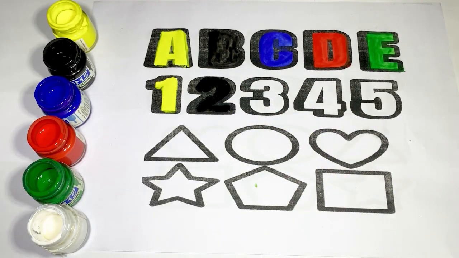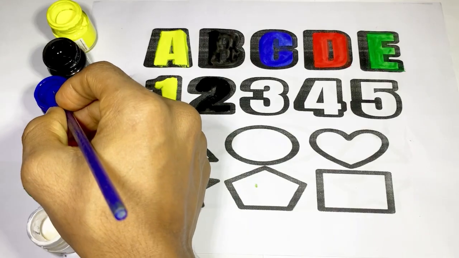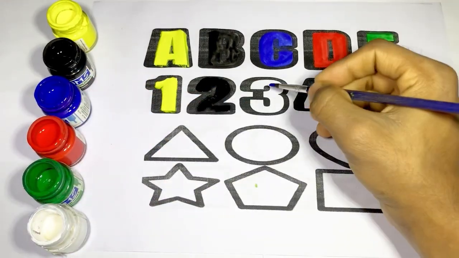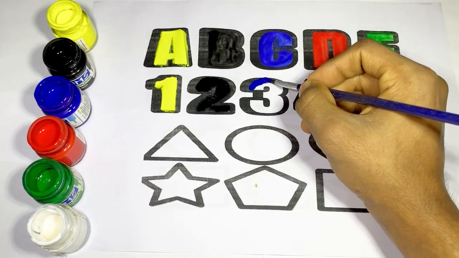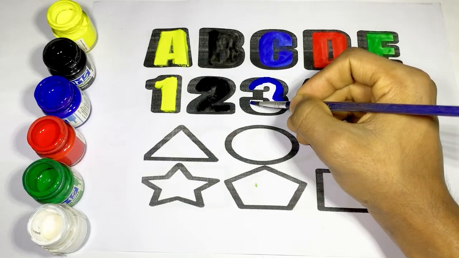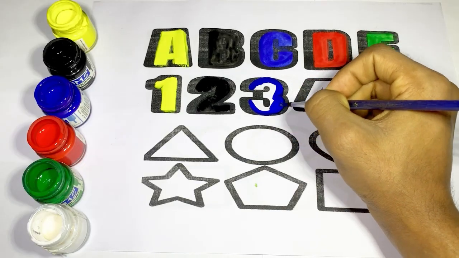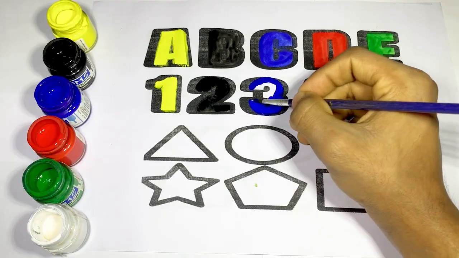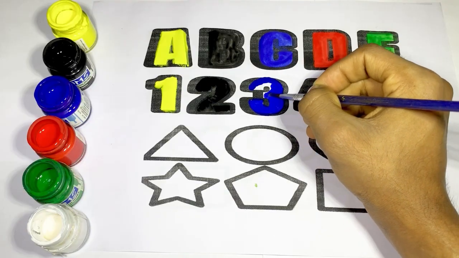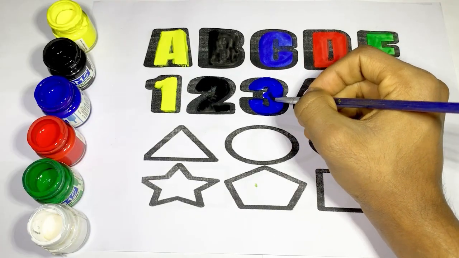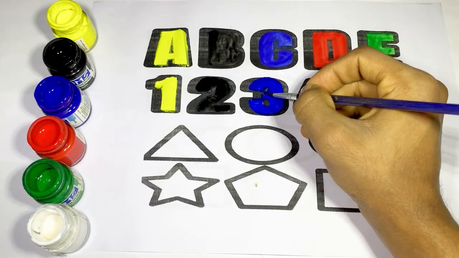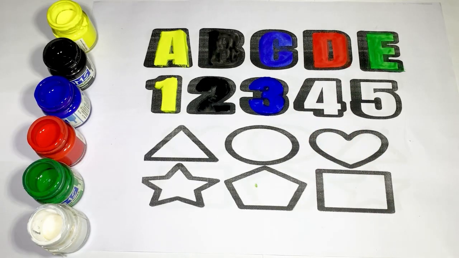Kids, now 3. The number 3, and use blue color. T-H-R-E-E, 3. Kids, now 4. The number 4, and use red color.